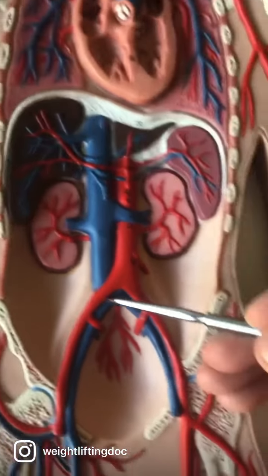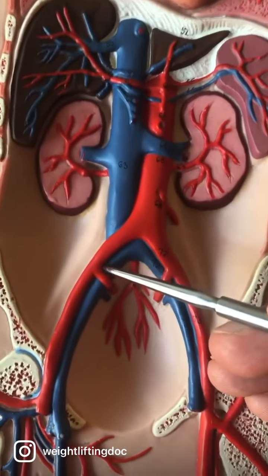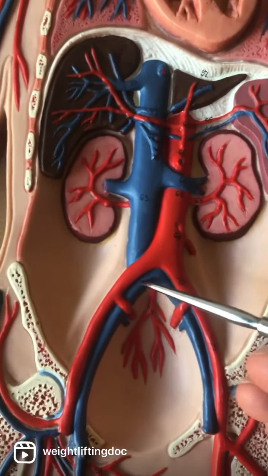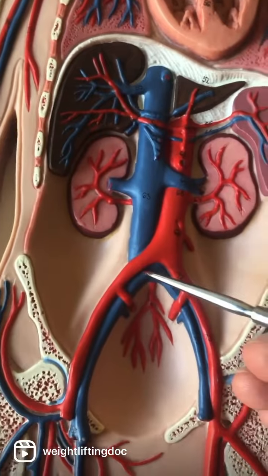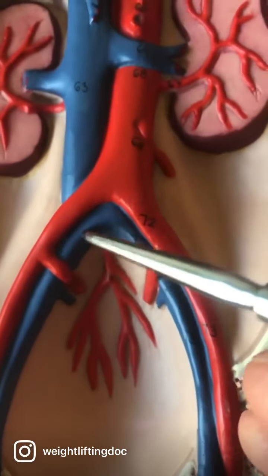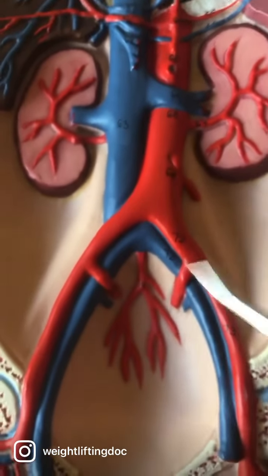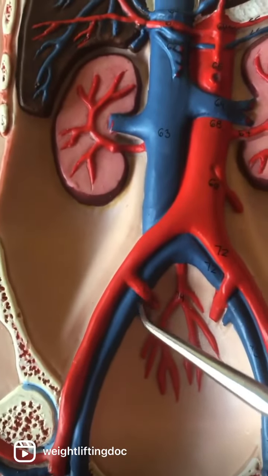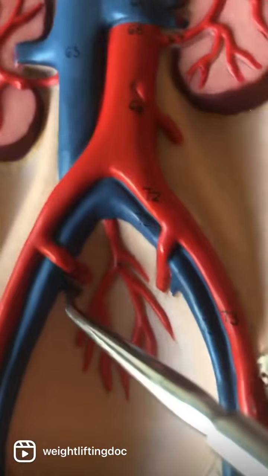We're gonna split here. The inferior vena cava splits, and it's gonna split into the common iliac. So I'm just gonna go down one side. We have the right common iliac. This is common. Where does it change? Right here. See that little split?